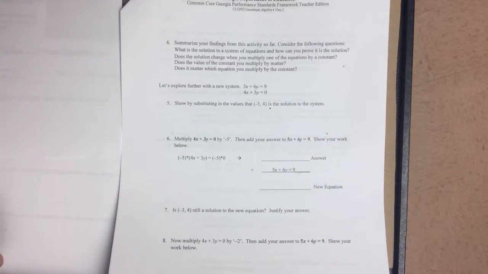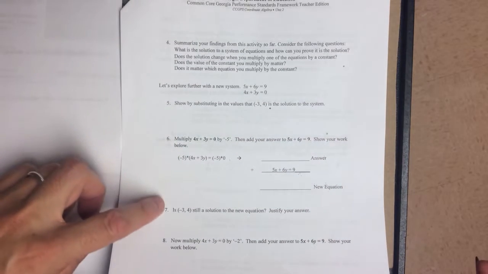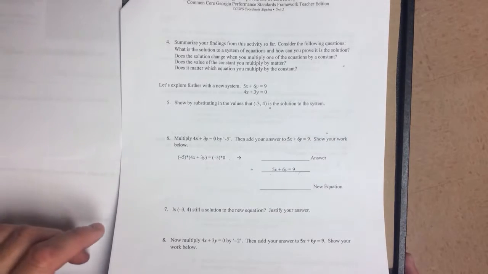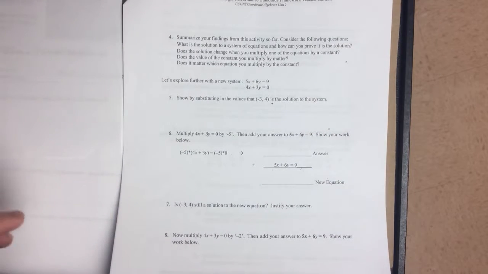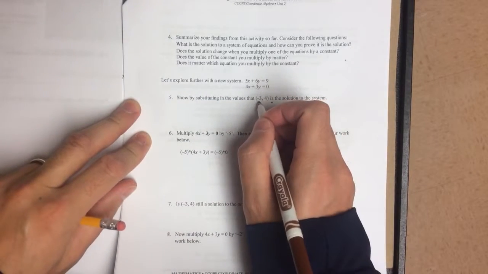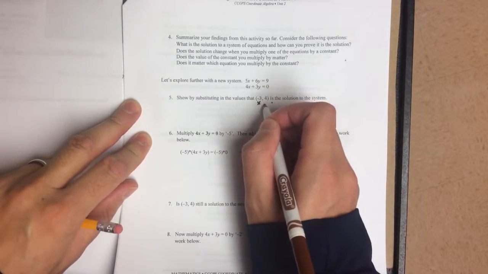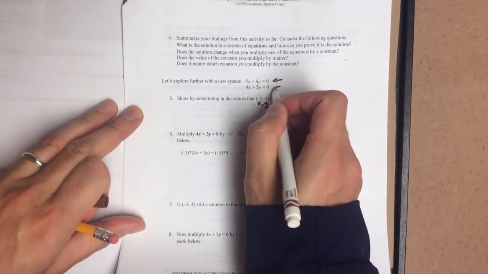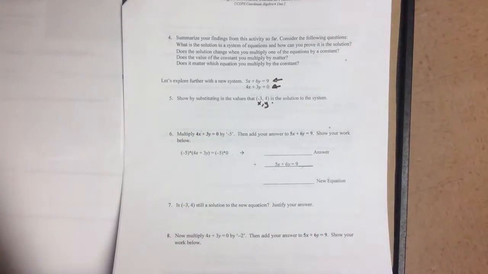Alrighty, let's take a look at numbers 5, 6, 7, and 8. And we're not going to do all of this, but we can hopefully at least get set up. So, just a reminder that when we're substituting values, when our point is labeled x first and then y second, those are the values that we're plugging into each of these two equations here. So I'll help you set up the first one. I bet you can set up the second one.